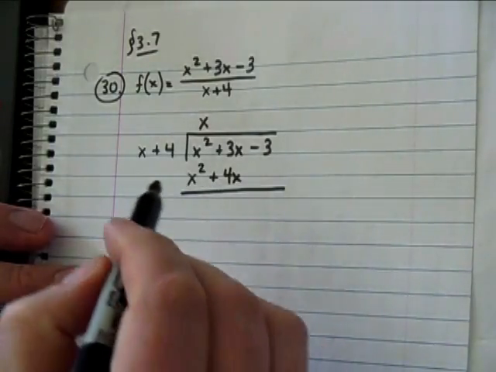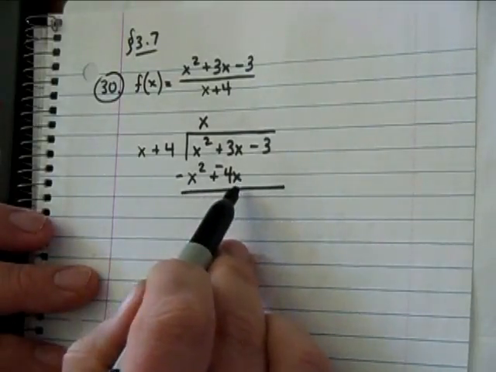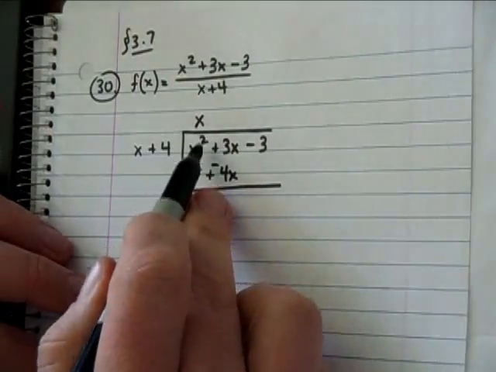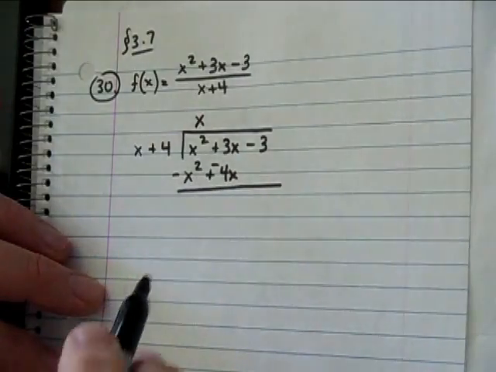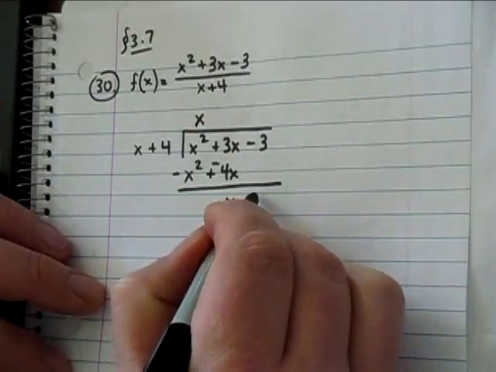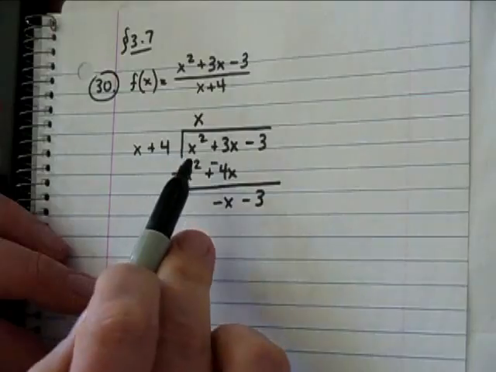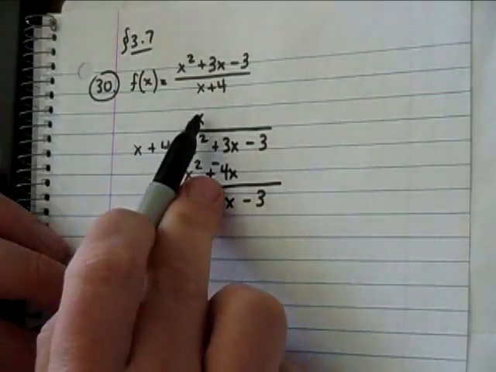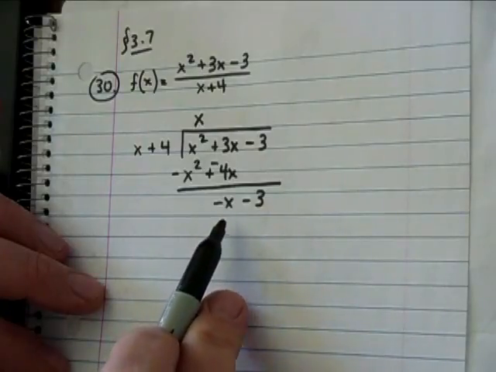And I strongly recommend that you distribute the subtraction to all of the terms involved. So x squared minus x squared, those cancel. 3x minus 4x is negative x. And then we bring down the next term. And then repeat that process. So remember the process was divide, then multiply, then subtract. Alright, so let's do that again.